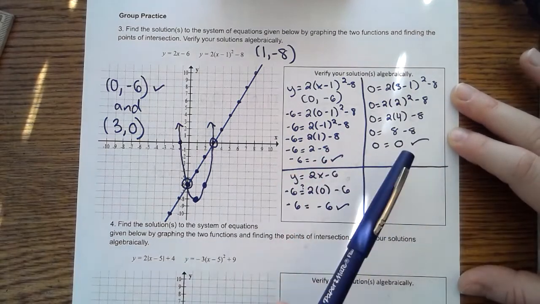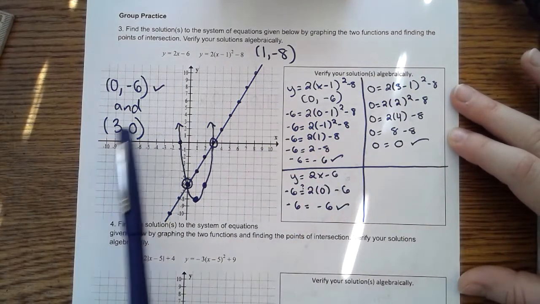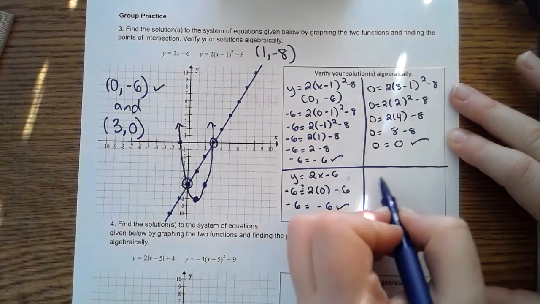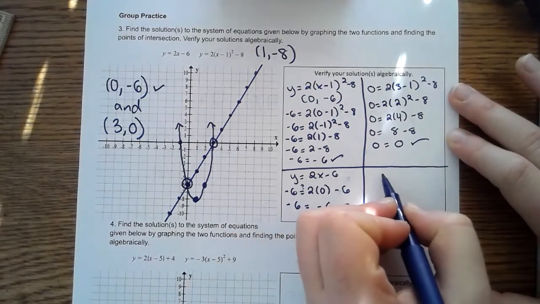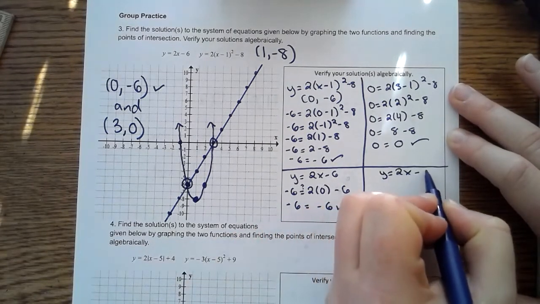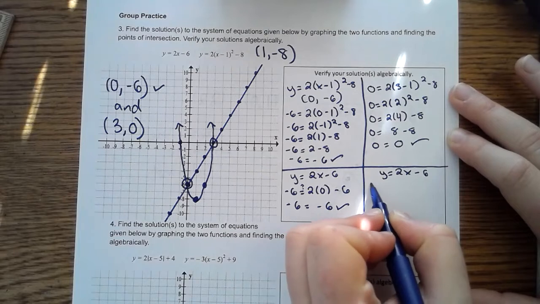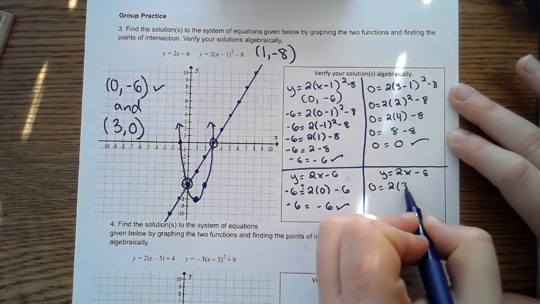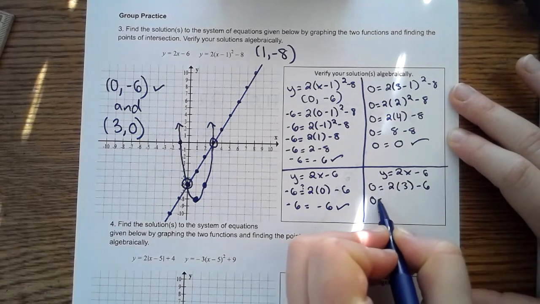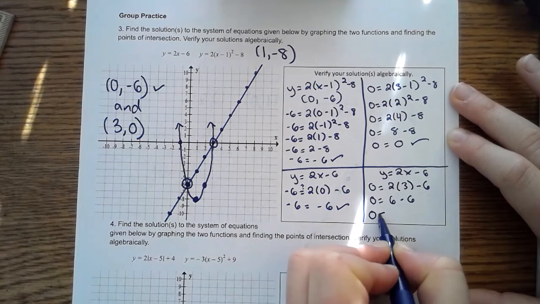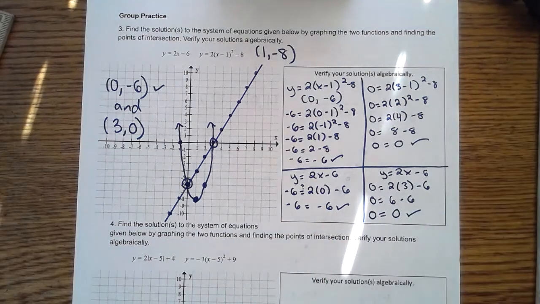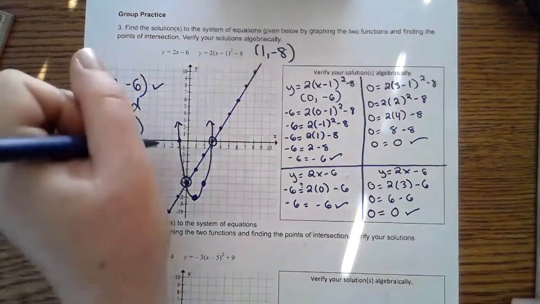Okay, we just confirmed 3, 0 for the quadratic. Let's see if it works with the linear. So does 0 equal 2 times 3 minus 6? Yes, it is true. They are both solutions.